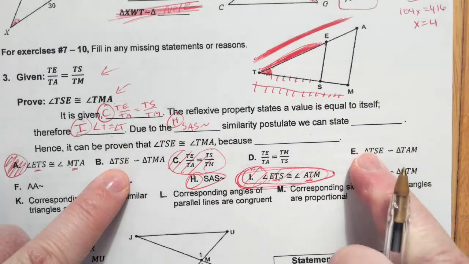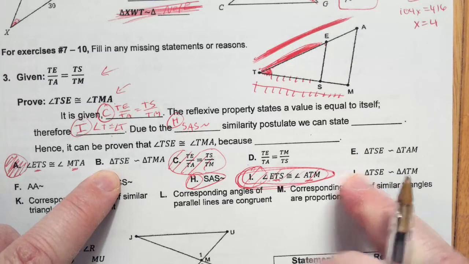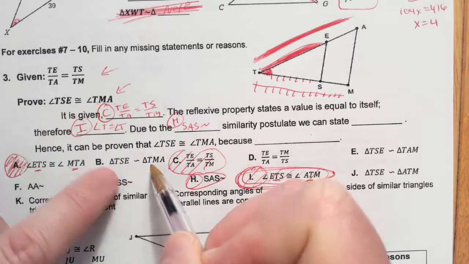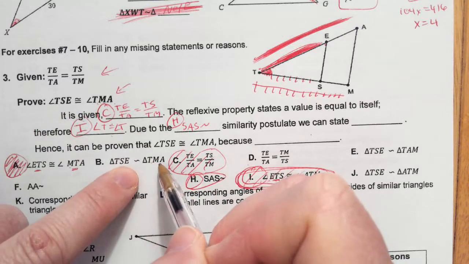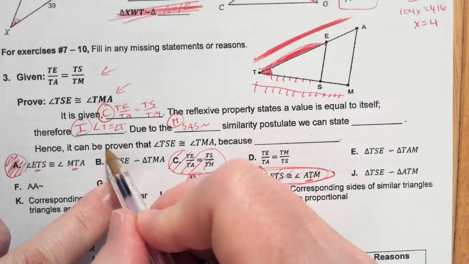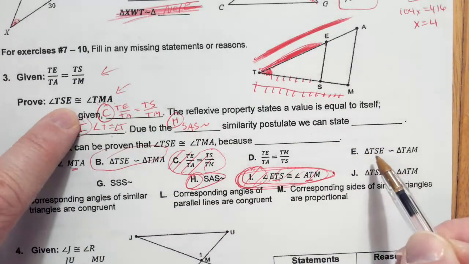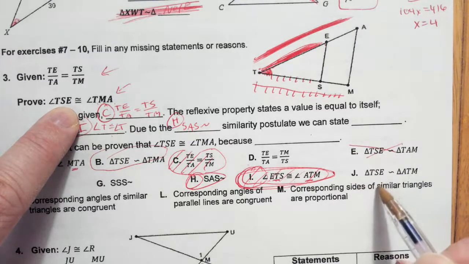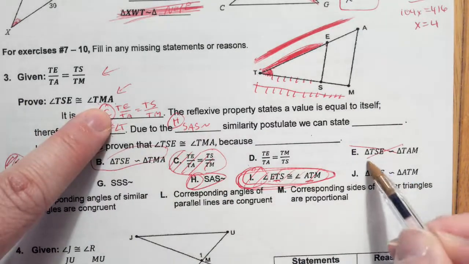So it's going to be one of these three. So it's either B, E, or J. Those are your choices. Okay, so once again, use what you're trying to prove. T is supposed to be in the same position as T. Yep, that works. S is in the same position as M, and E is with A. Okay, so B looks like the better choice at the moment. Well, let's see. T and T, S and M. So this was no good. And then, yeah, this is no good.